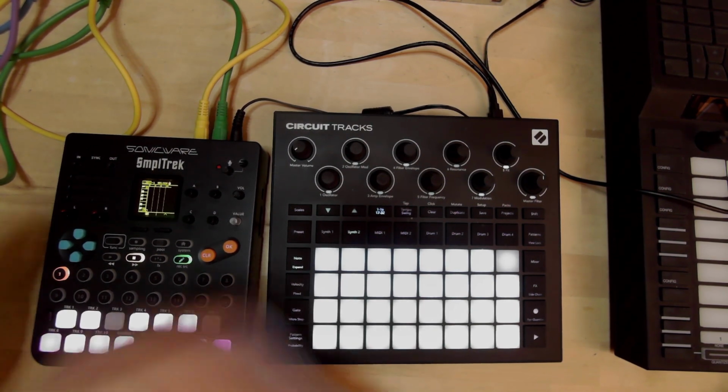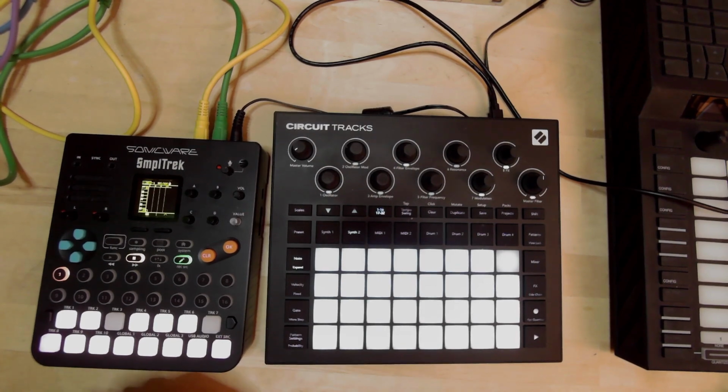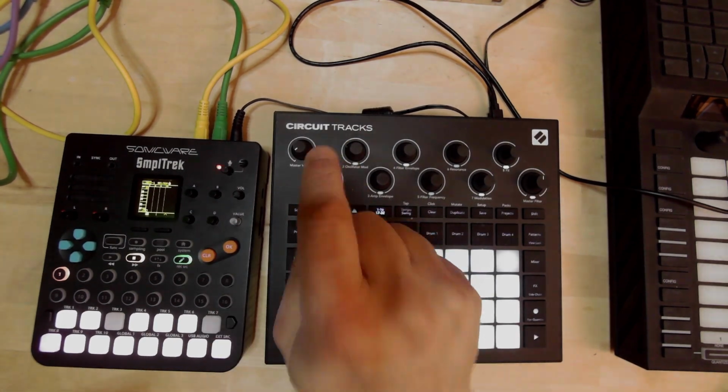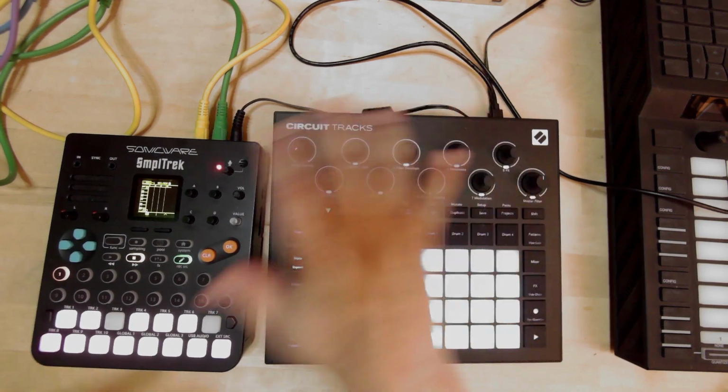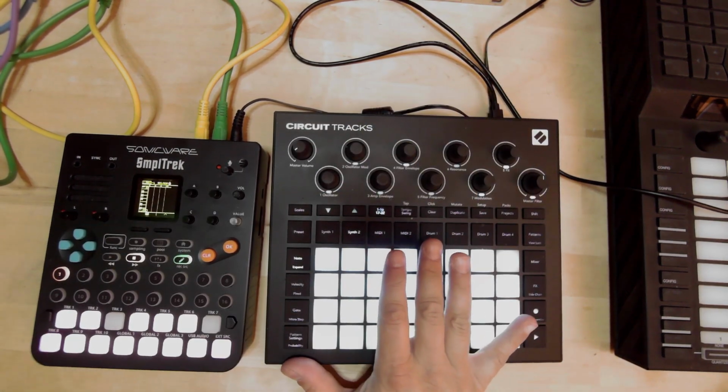And that's it. That is how you record with this with the microphone. Now, if I wanted to record from another device, not from a sampler, I've got this Circuit Tracks right here for this purpose.